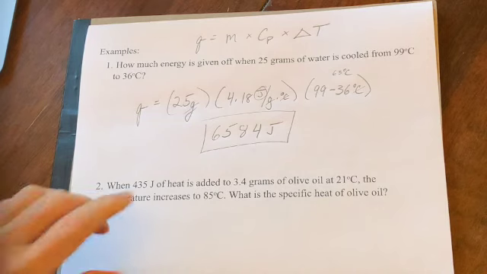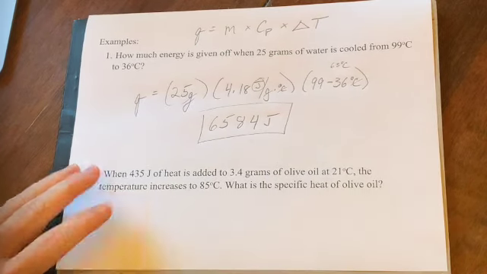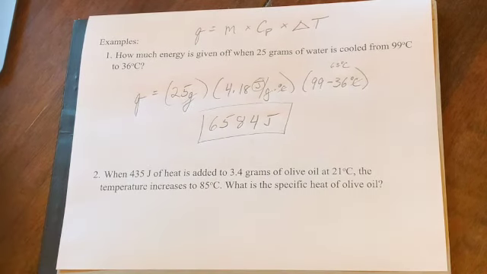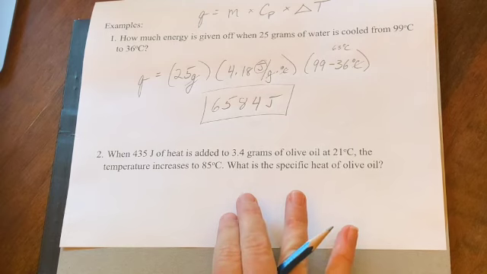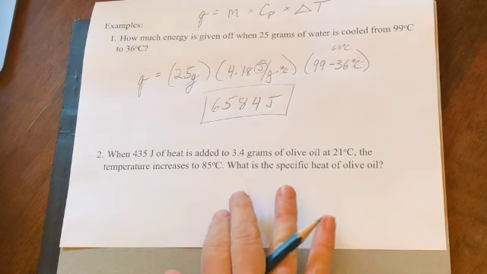Don't be surprised when you're getting a large number for joules. A joule is a really small amount of energy. Oftentimes we're going to talk about it in terms of kilojoules. So don't be surprised when that happens. Okay, let's take a look at our next example.